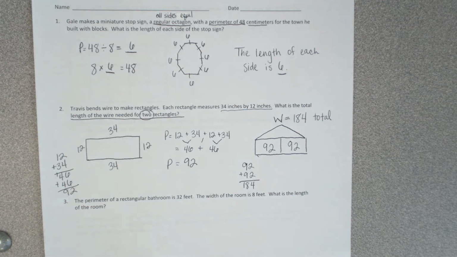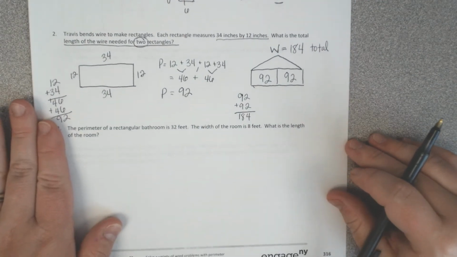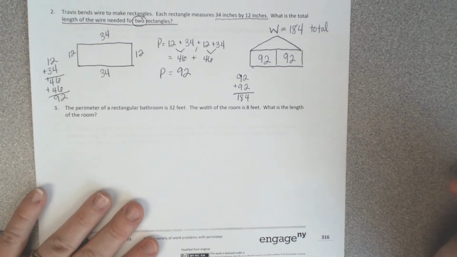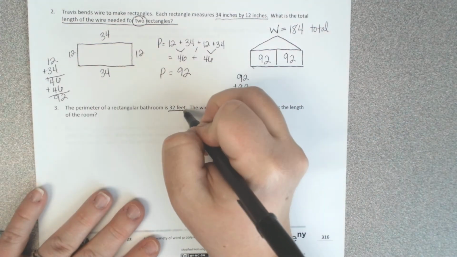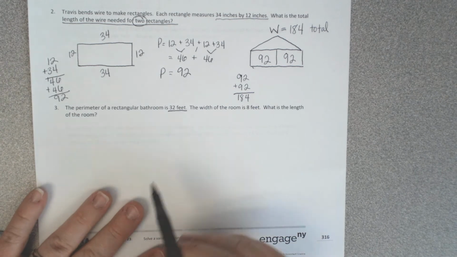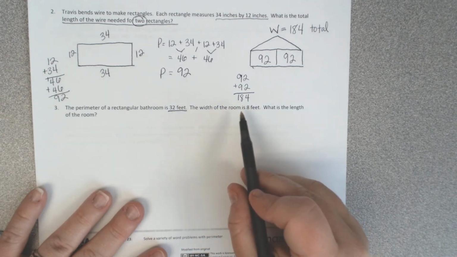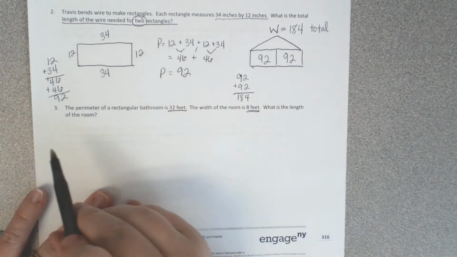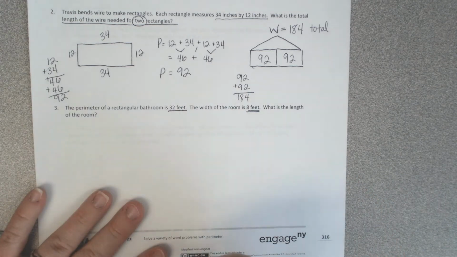All right, let's look at number 3. Push this up a little bit so you can see. Here it says the perimeter of a rectangular bathroom is 32 feet. So we know the perimeter. The width of the bathroom, or the width of the room, is 8 feet. We know one side. What's the length of the room?